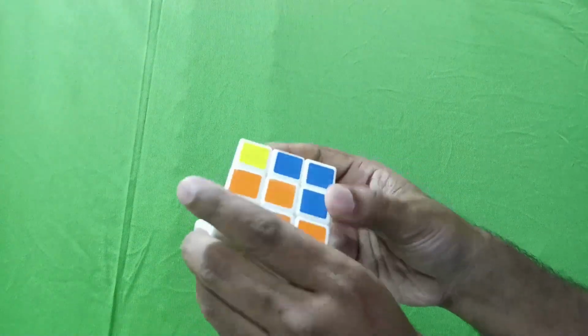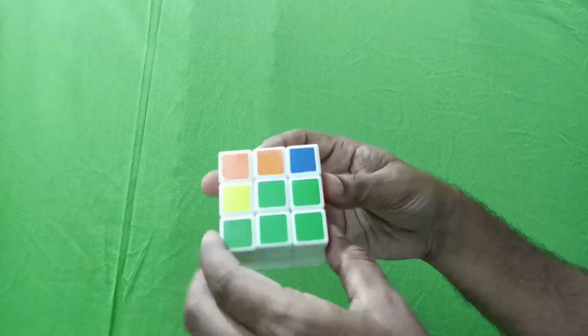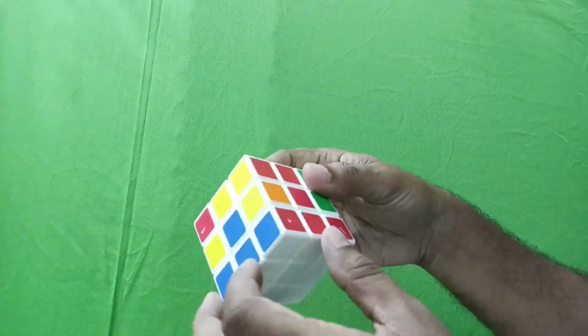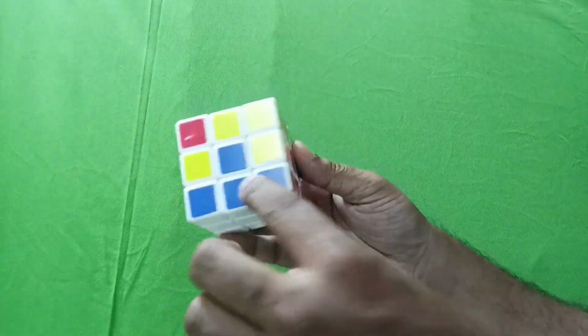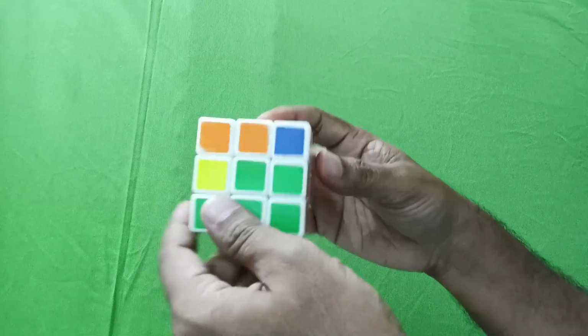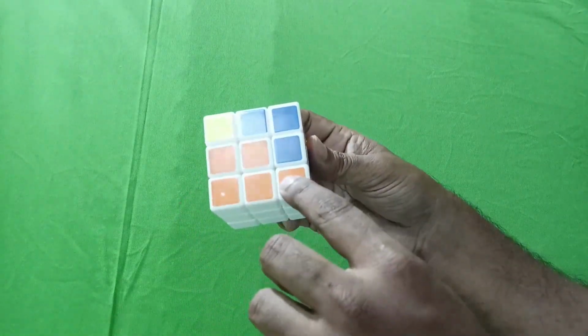Now we have completed the complete white face, and if you observe, the first layer is also completed. Be careful, here we should get a T formation, which means that the lower layer colors should match with the center pieces of the side faces. Next, you have to complete the second layer.